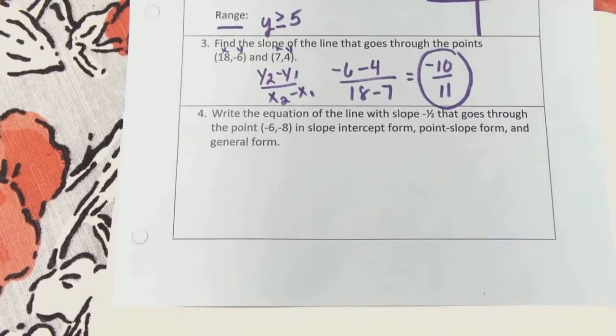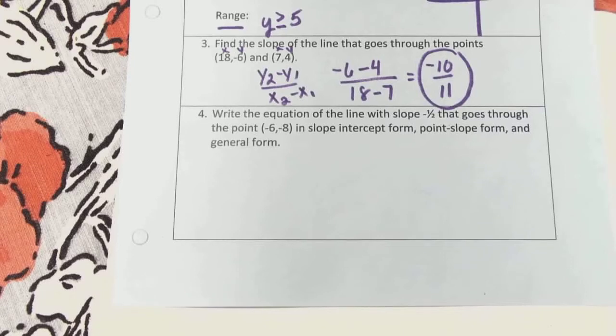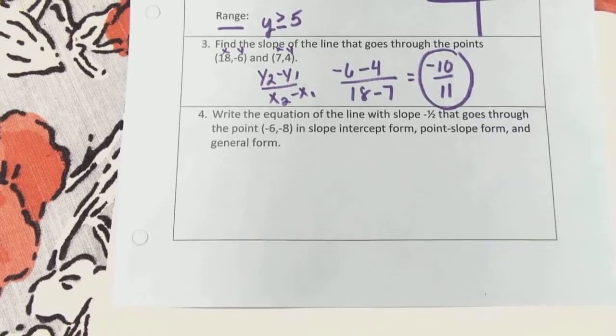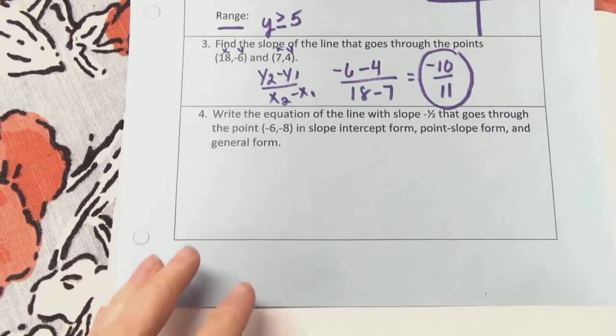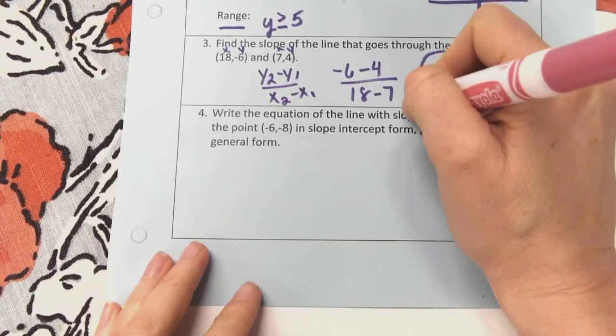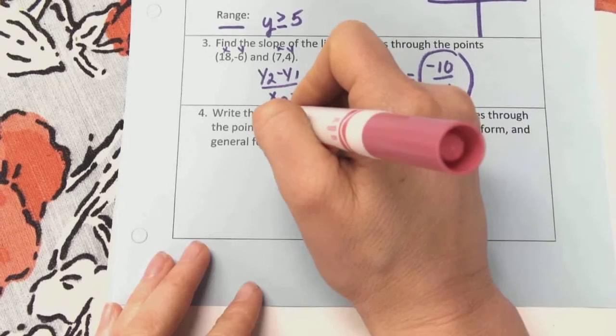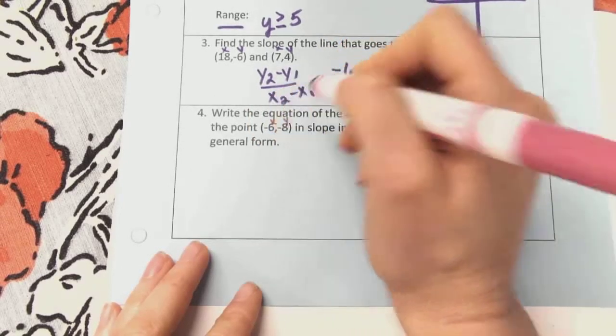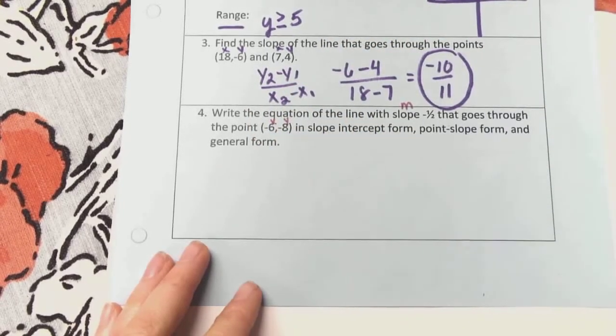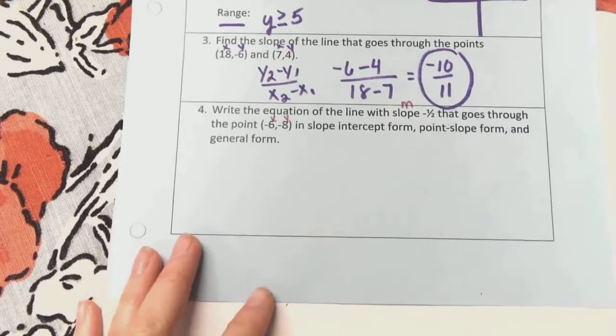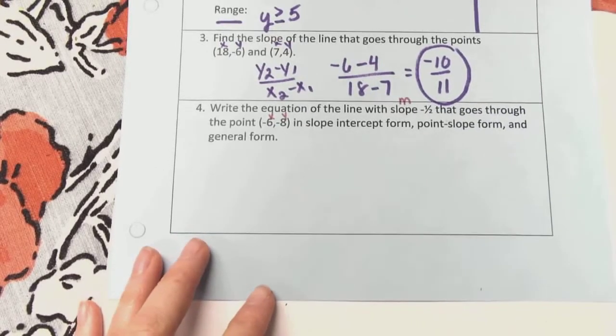Welcome back. Now we're going to go to number 4, which is a lot of the meat of Module 2. It says write the equation of the line with slope -1/2, abbreviation for slope is m, that goes through the point -6, -8. -6 is your x, -8 is your y. In slope-intercept form, point-slope form, and general, or sometimes they call it standard form.